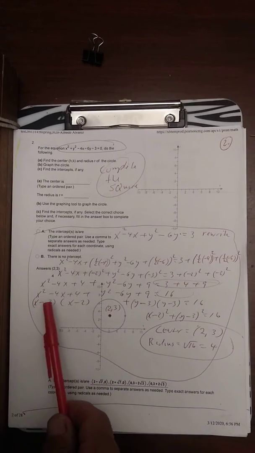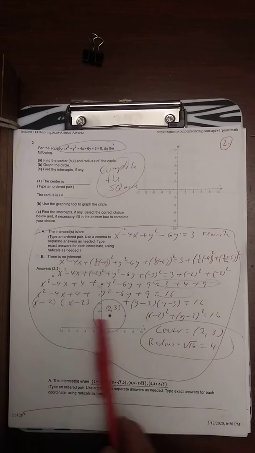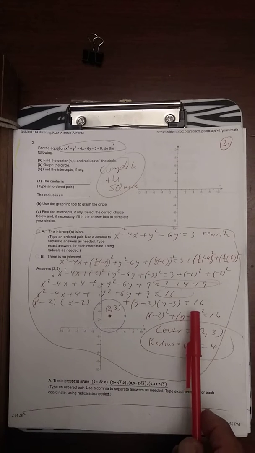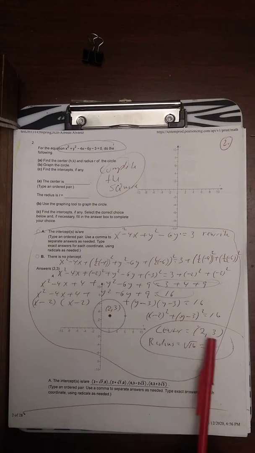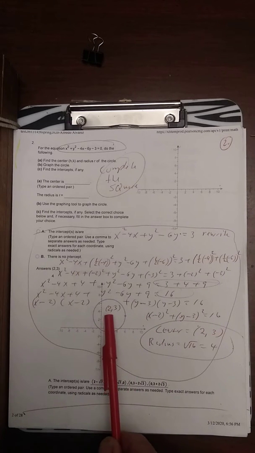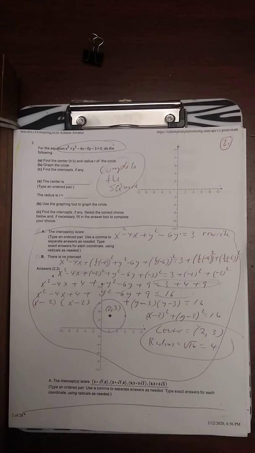So now, factor this one. x minus 2, x minus 2, y minus 3, y minus 3. So you have x minus 2 squared, y minus 3 squared. Then you'll see that the center, opposite of these, always positive and positive. So the center is going to be 2, 3, and then these other points you can find on your graphing calculator if you want.